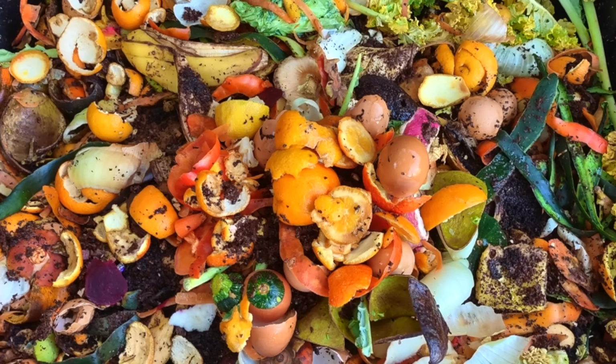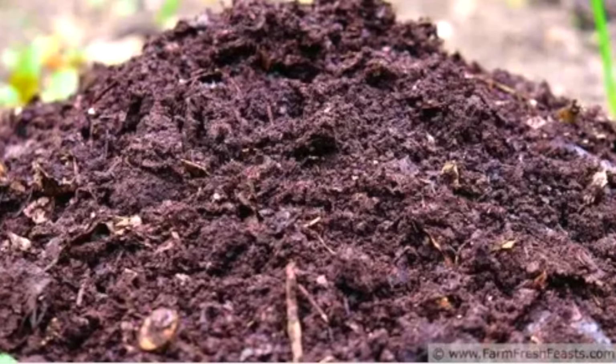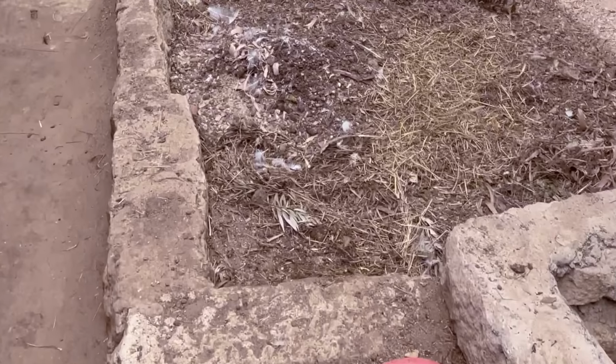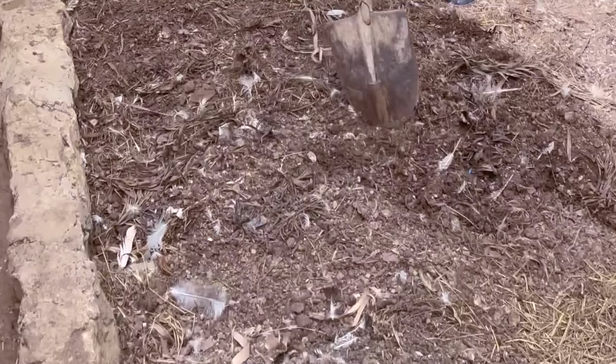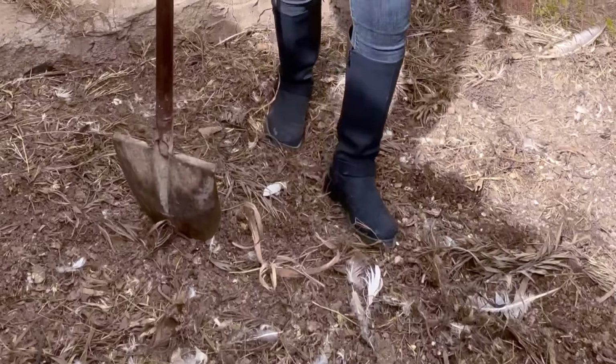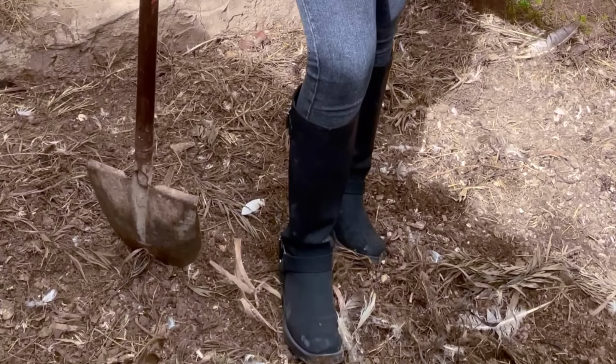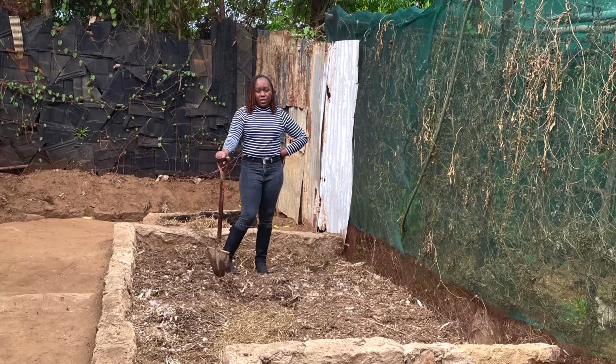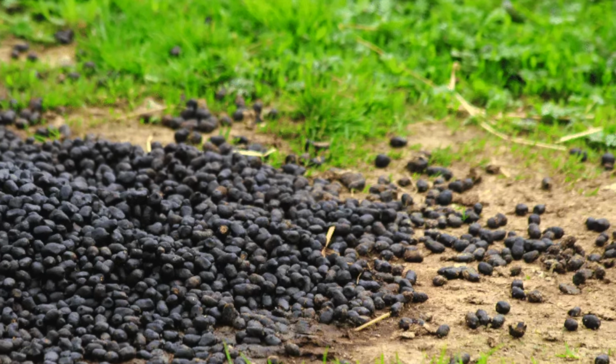Factor number 8 is waste management and soil health. A sustainable farm should have minimal waste. Every byproduct should serve a purpose. All organic waste should be properly collected, stored away from people and animals, composted, and reused.